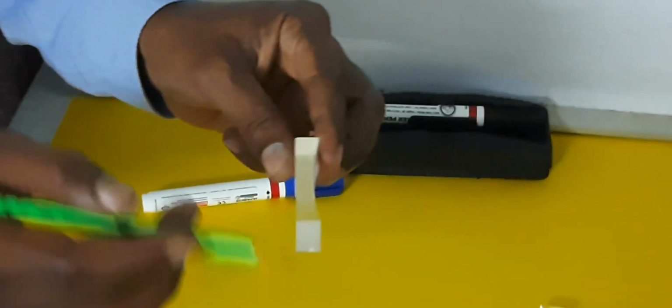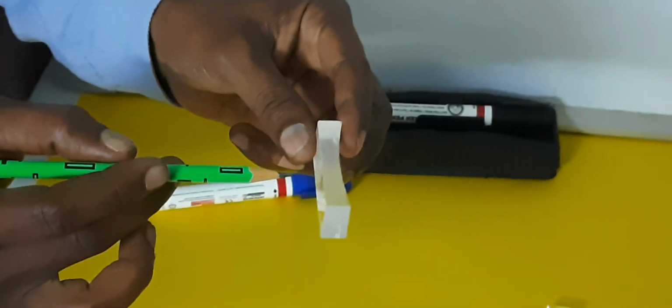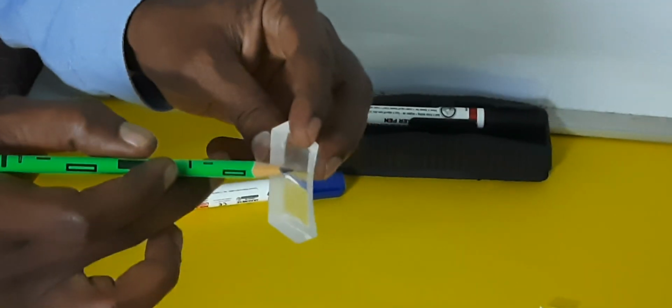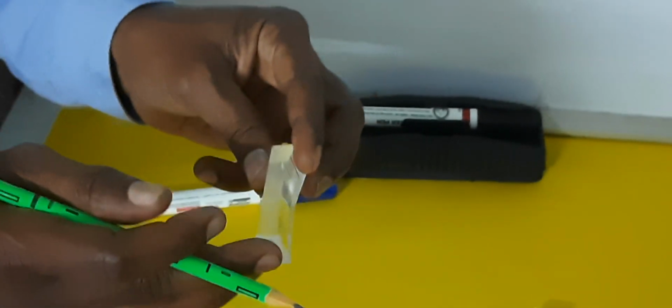Again, if we observe the other surface, this is curved inward, which means it is a concave surface. So this lens has two surfaces, one is a plane surface, another one is a concave surface. It is named as plano concave lens.